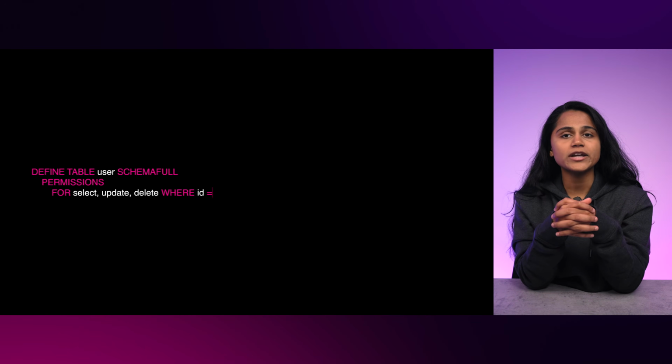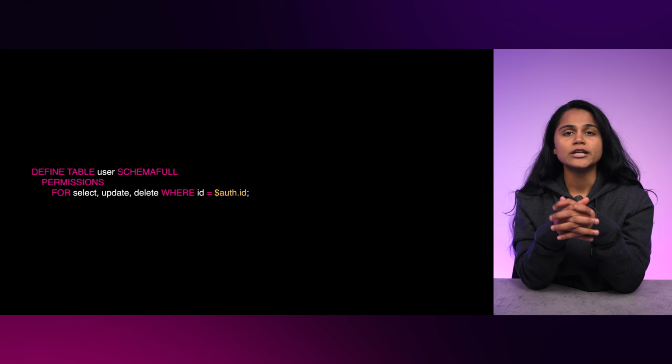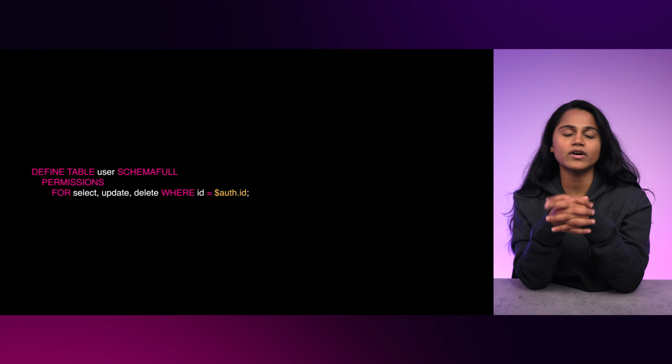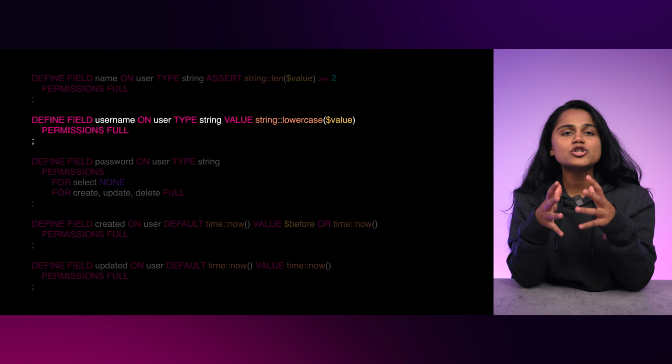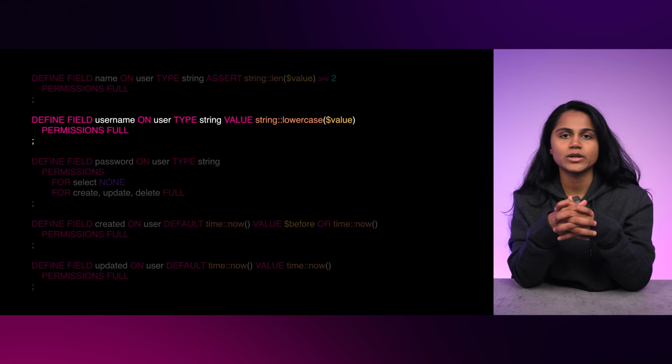SurrealDB allows us to define permissions on table level to ensure users can only modify their own data. There are 2 important constraints we need to add to our field definitions. First, names cannot be empty and must be at least 2 characters in length. Second, we need to ensure all usernames are lowercase strings.